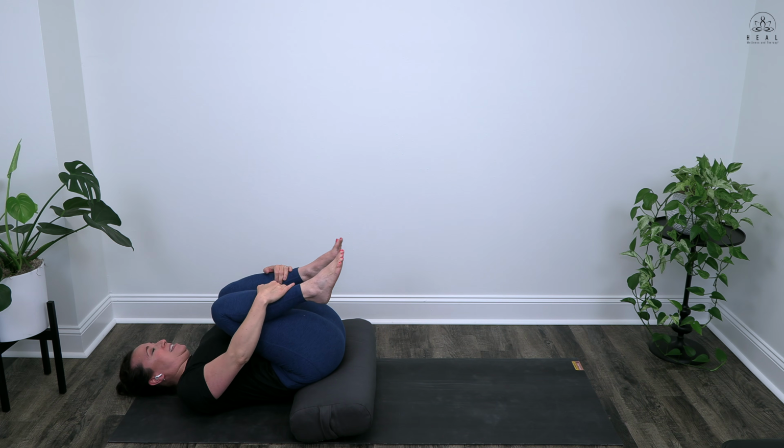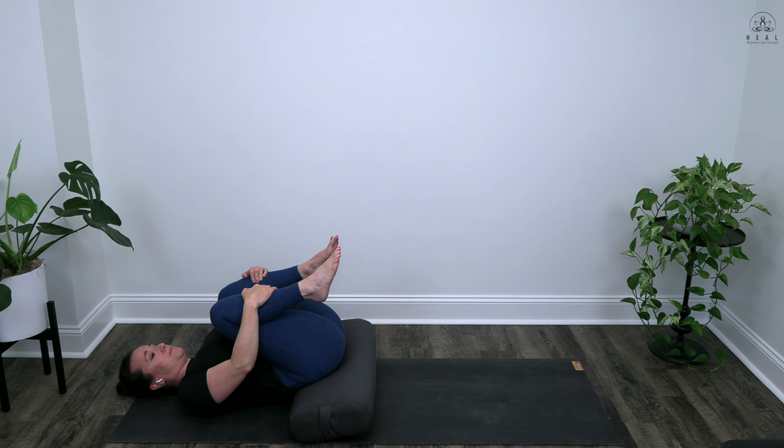Take that right knee to your chest. Both knees to your chest. Settle your chin into your throat. Lengthen your neck. Take a deep inhale into your belly. And exhaling out. Slow, deep inhale into the belly. And exhaling out. All right, right knee stays to the chest.